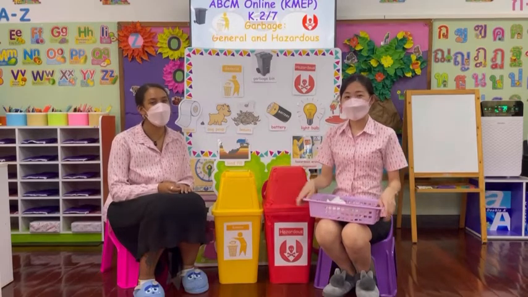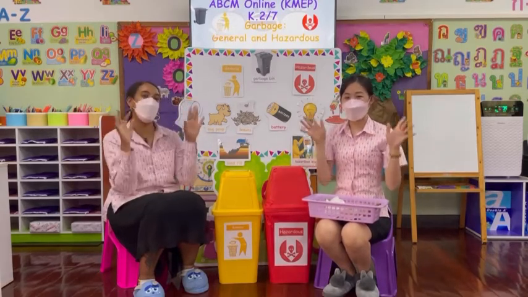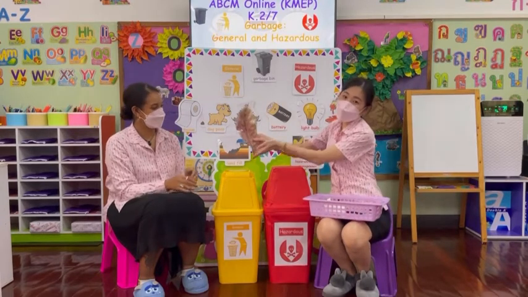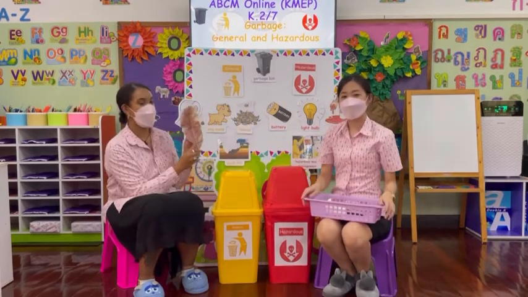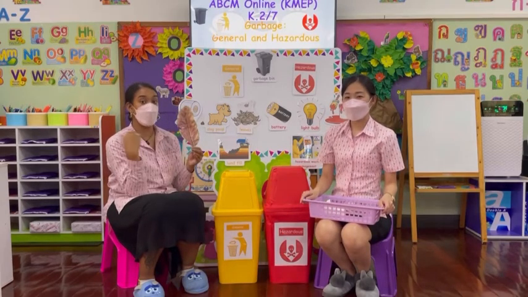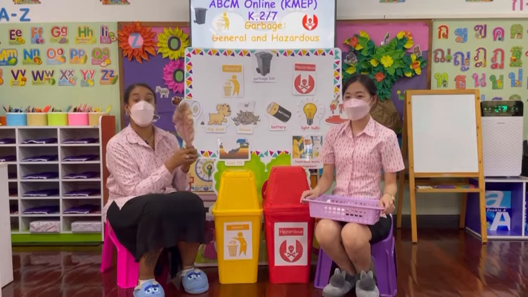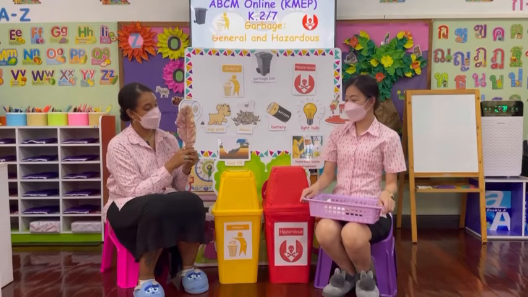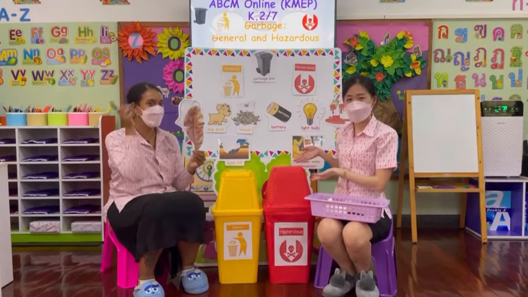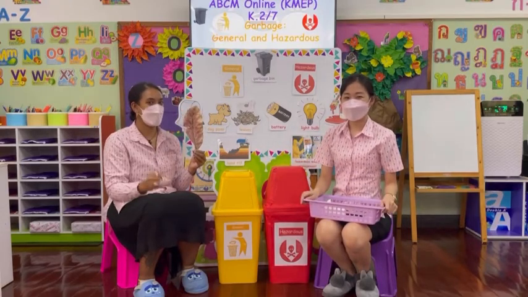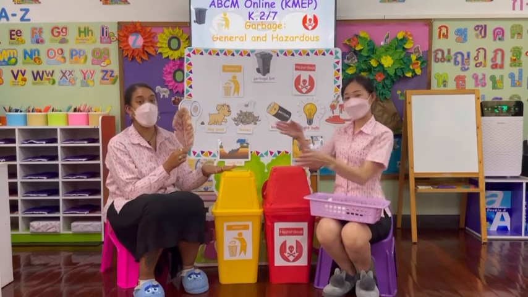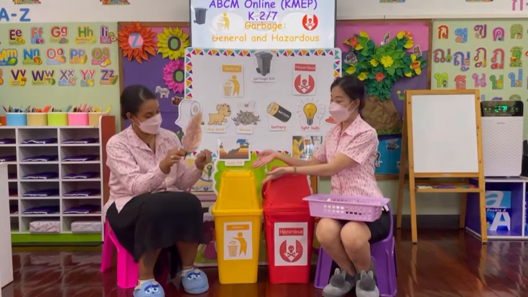Okay, are you ready? Yes, we are. Okay, so our first piece of garbage is, Ta-da! Okay, so here we have a leaf. Now, can you help us decide which of our garbage bin our leaves go in? Is it our general or hazardous? Well done. Our leaves go into our general waste.